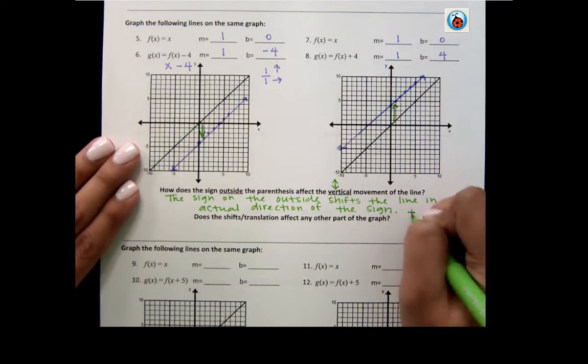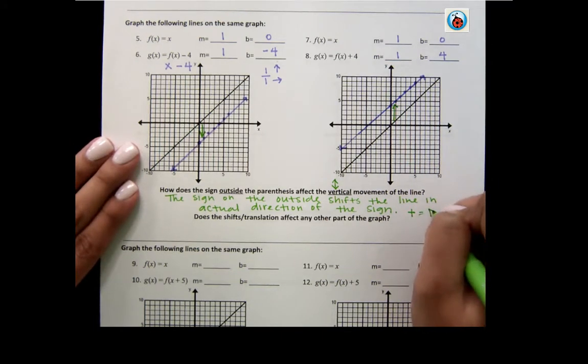Meaning plus is going to equal a shift up, minus is going to equal a shift down.